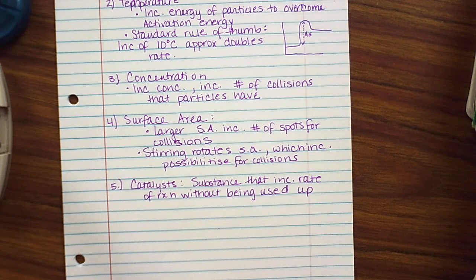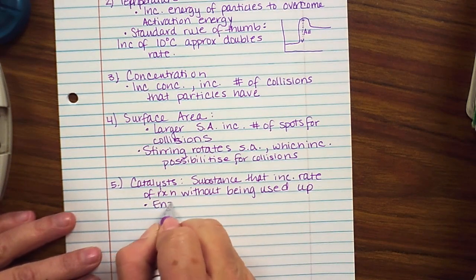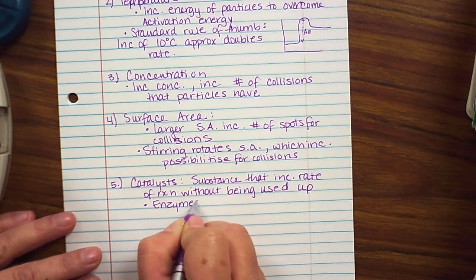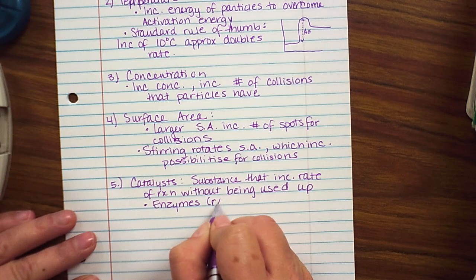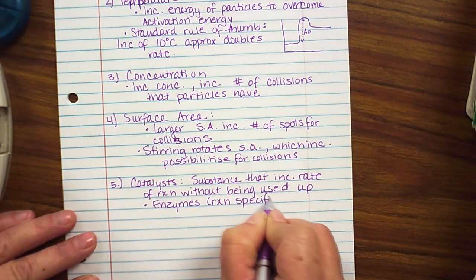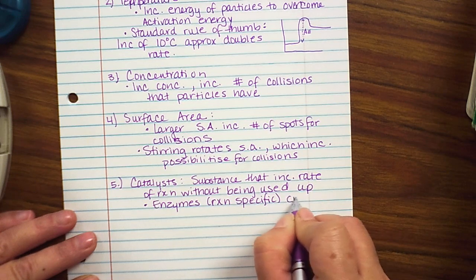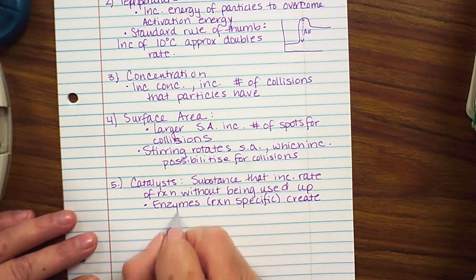So enzymes and catalysts. Now enzymes in particular are reaction specific, and they create what's called an activation complex.